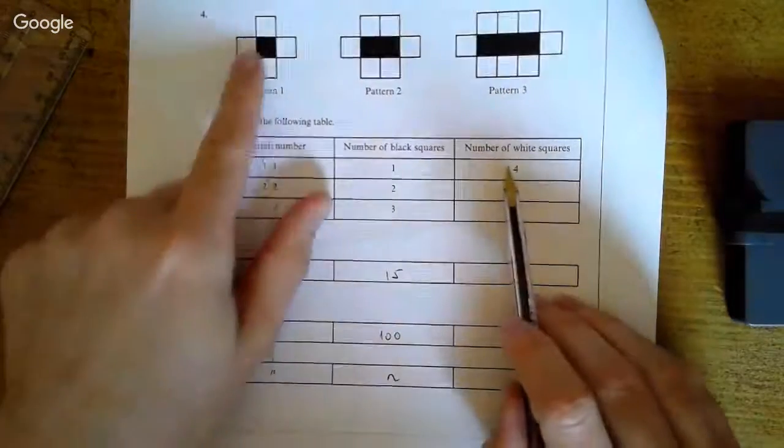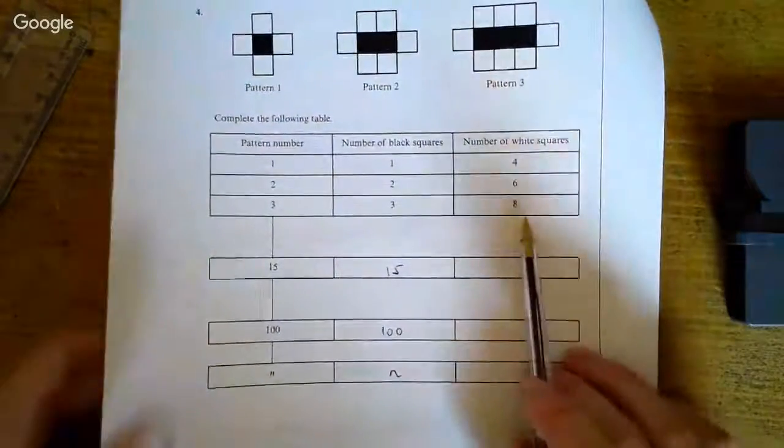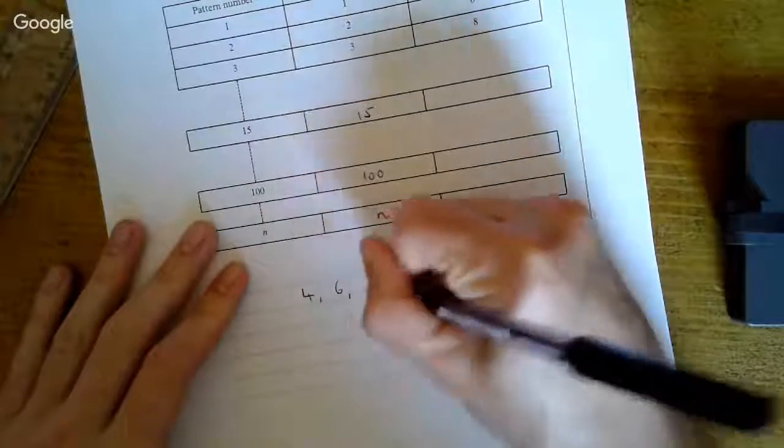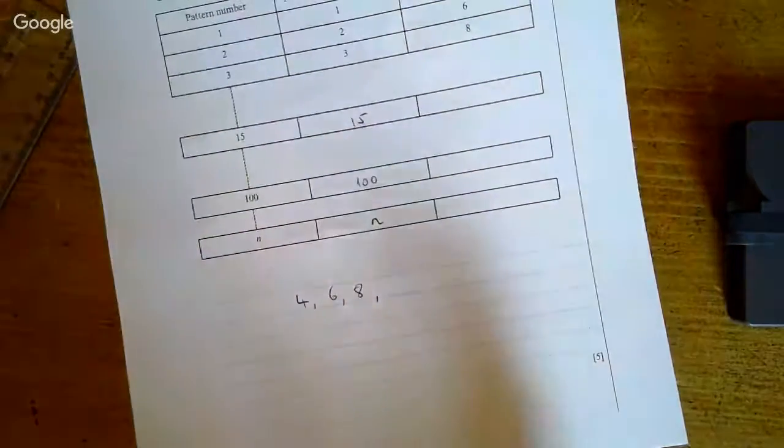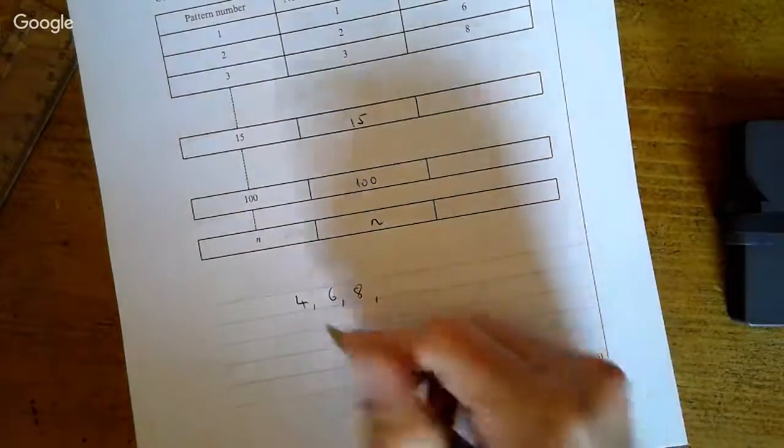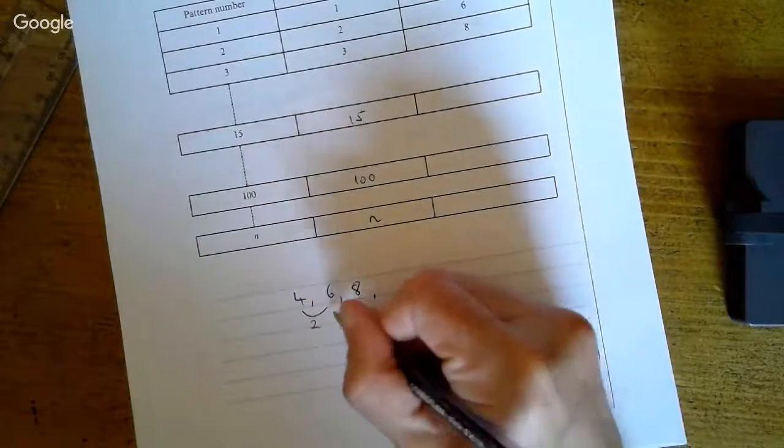Now here, number of white squares. Now, I don't like it being written like that. I'm going to write it down in this working out bit here. So 4, 6, 8, okay? Now, you know what to do here. What we do is we look to see the difference between them. So we're going up in 2s.